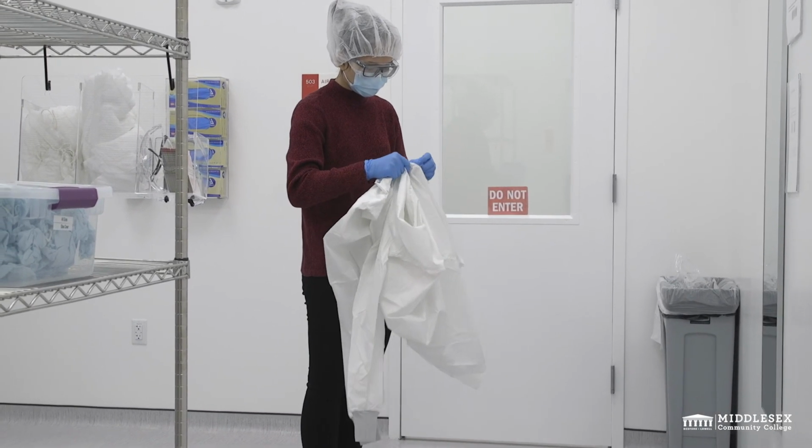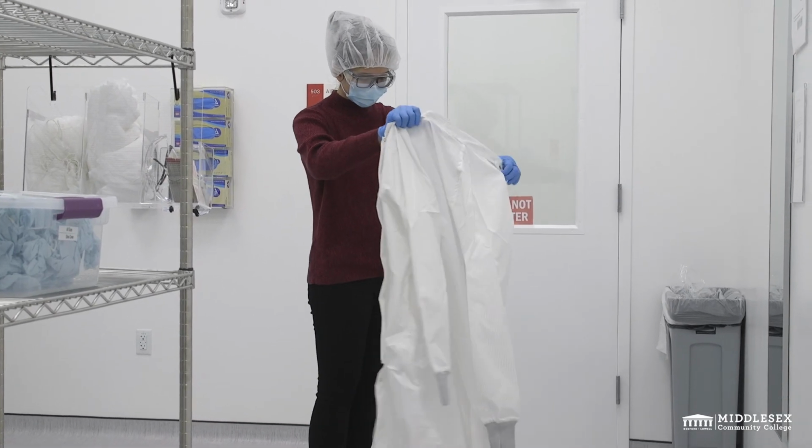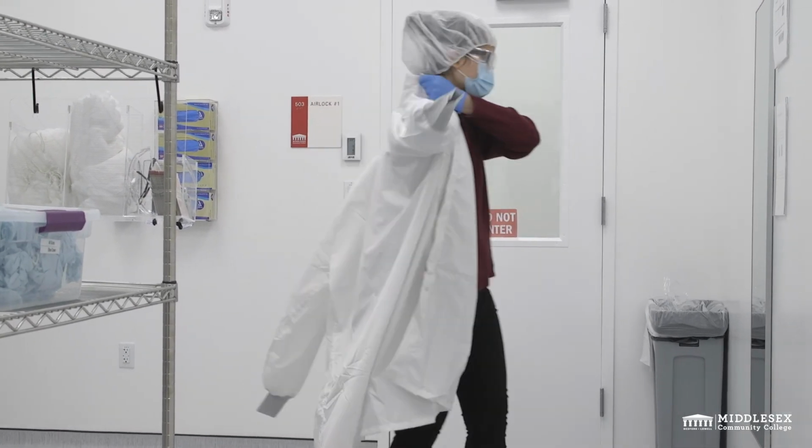You want to don your coveralls or your frock in a manner that prevents them from touching the floor or the walls to minimize contamination.